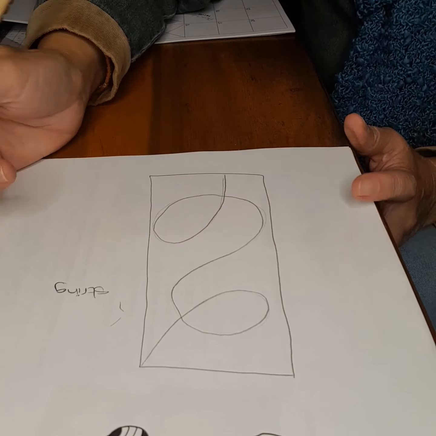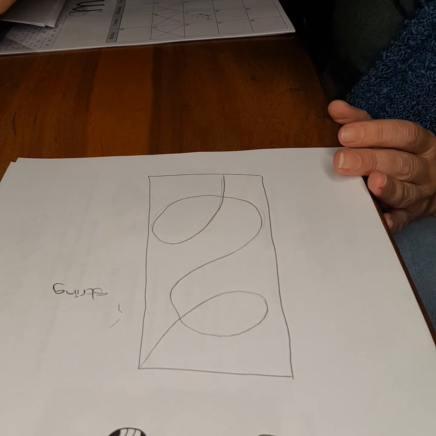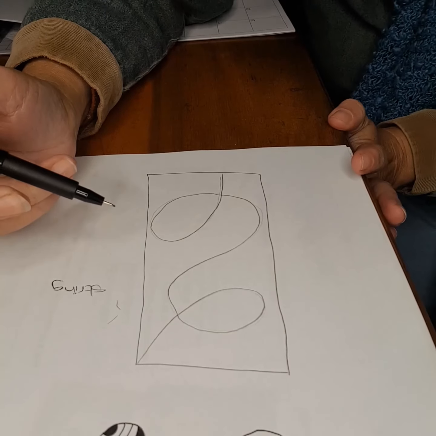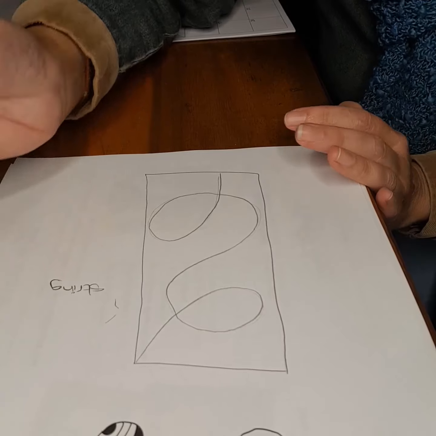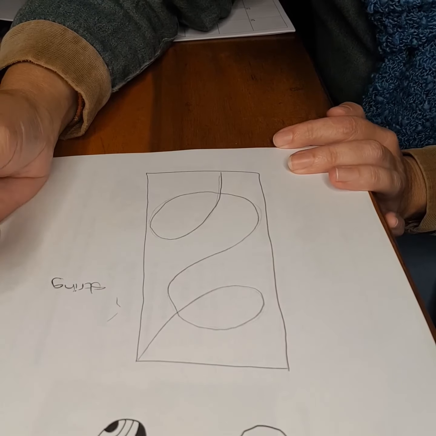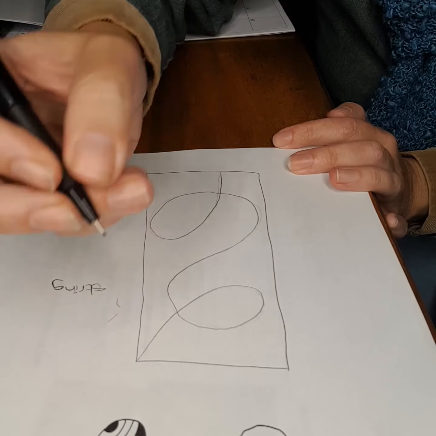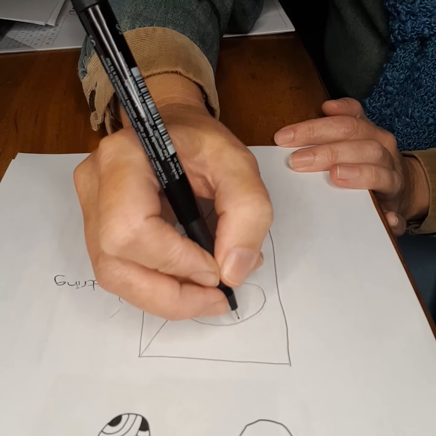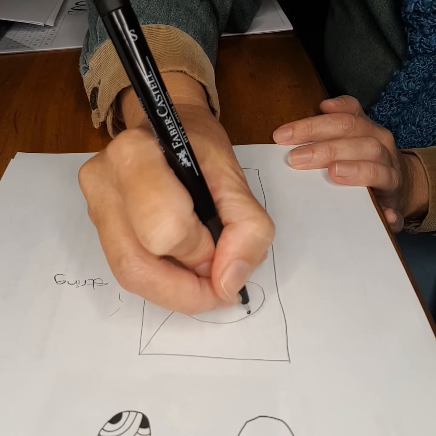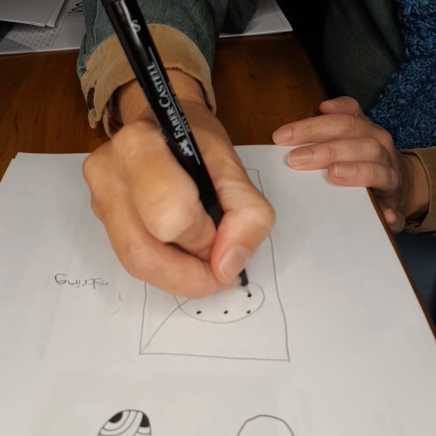So what I'm going to do now, it's easier for me to decide how am I going to use my different patterns in this, let's call it a bookmark. So let's say in here I can do number 6. I love him, I use him a lot, and I'm already coloring in my small circles, connecting them.